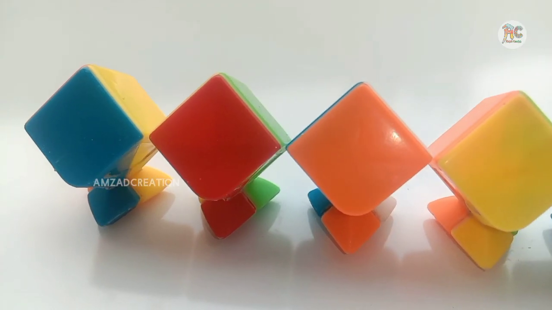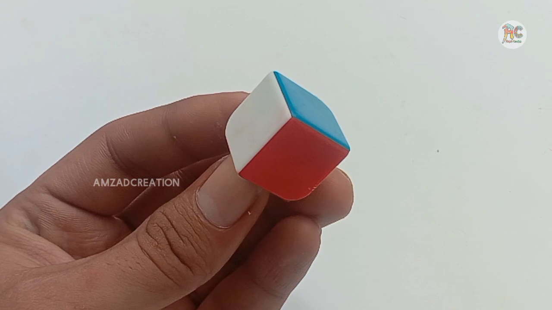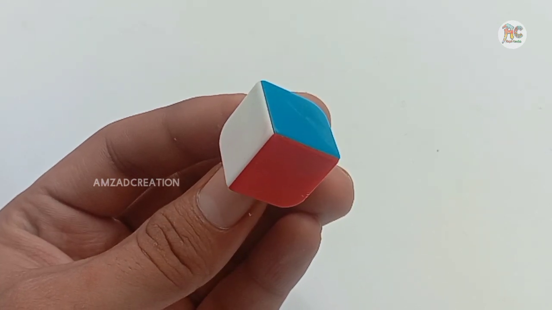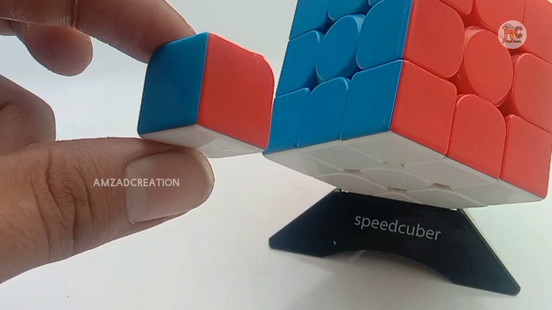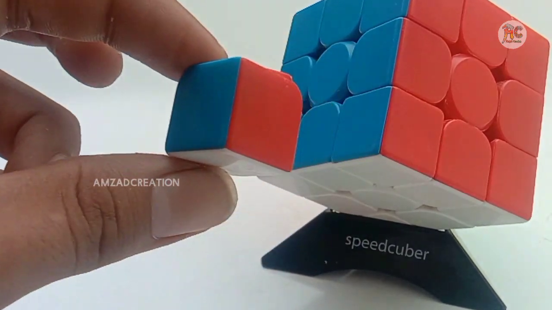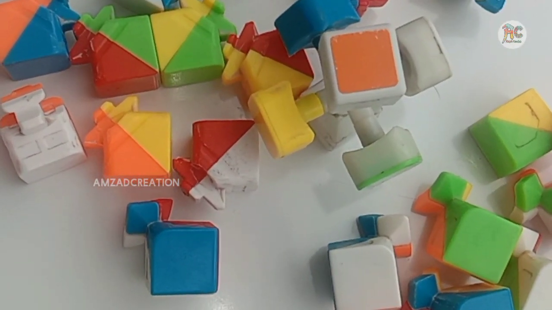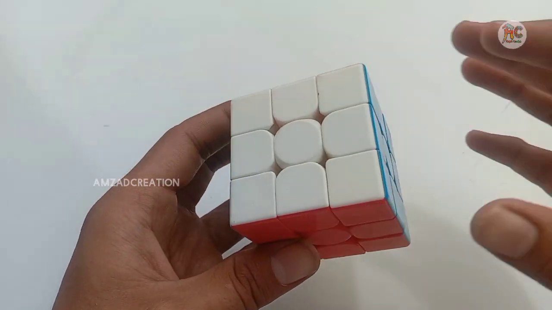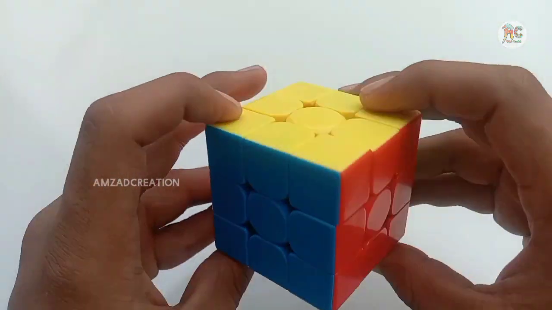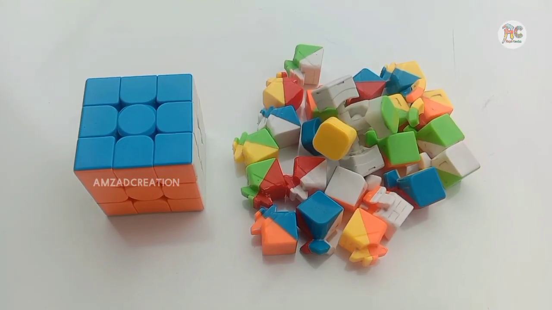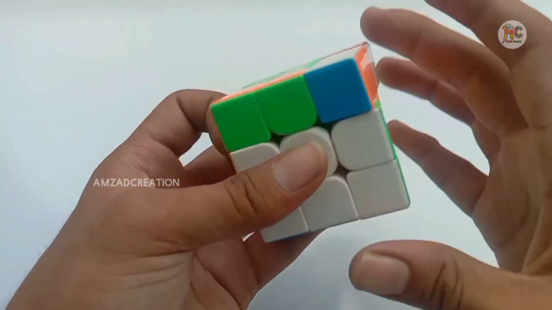The third type of piece is called the corner piece. Corner pieces have 3 stickers. Corners fit between 3 centers. For example, this blue, red and white corner fits between the blue, red and white centers. Each piece is unique on the cube. There will be only one of each piece. Some pieces are not possible, like a green-blue edge or a white-yellow-blue corner. That's about the background info. Now let's talk about the cube notations and how it moves.